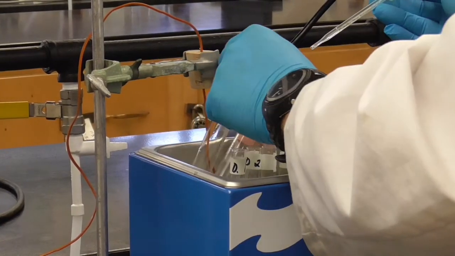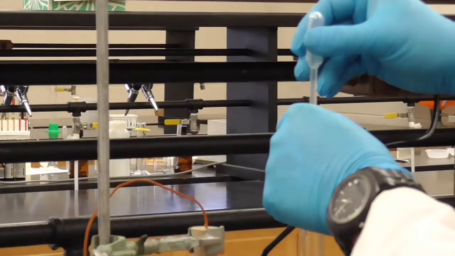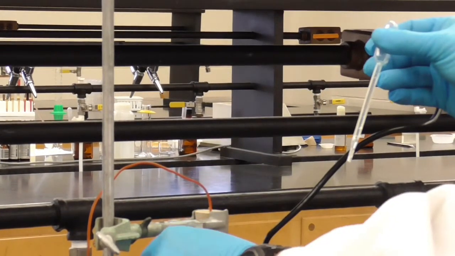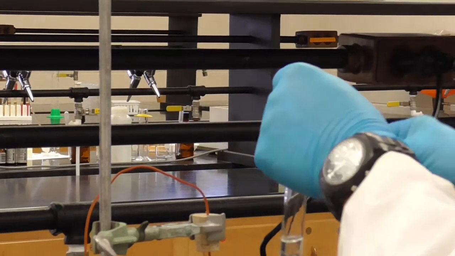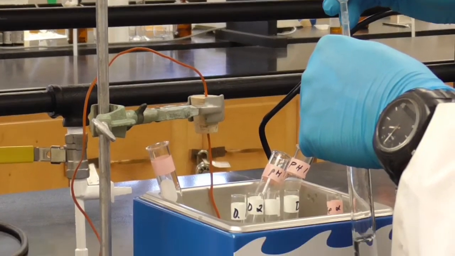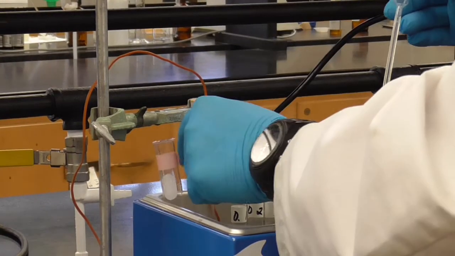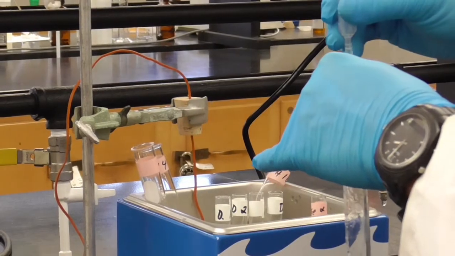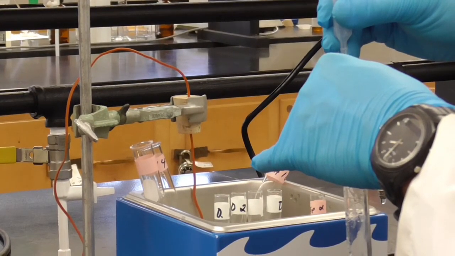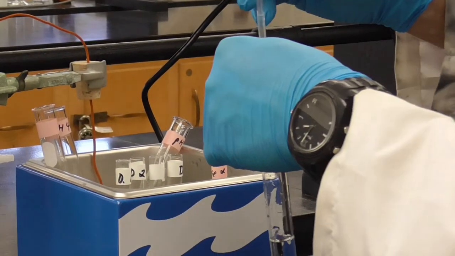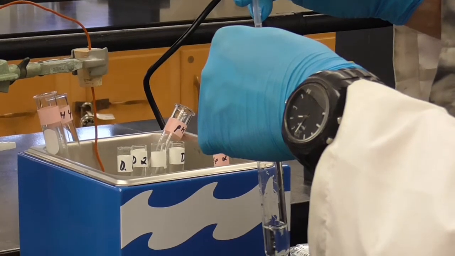Hold it up though just to make sure that it drops down into it. 1, 2, 3, 4. 1, 2, 3, 4. 1, 2, 3, 4. And 5 into 10. 1, 2, 3, 4.